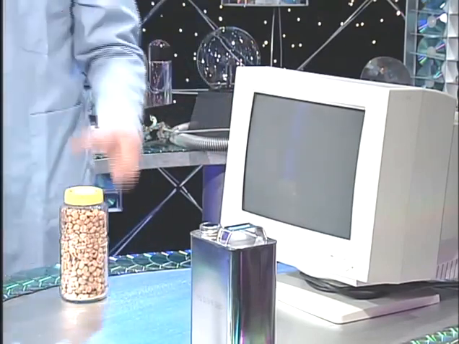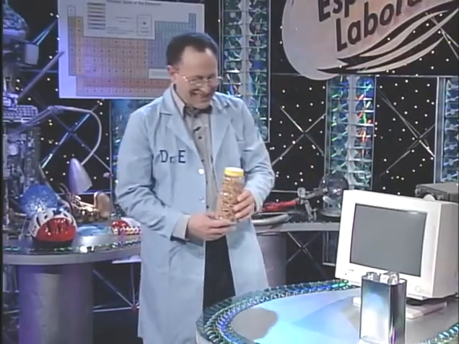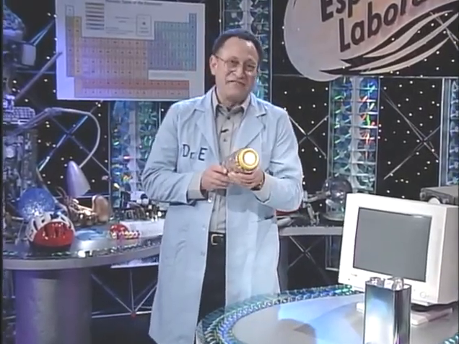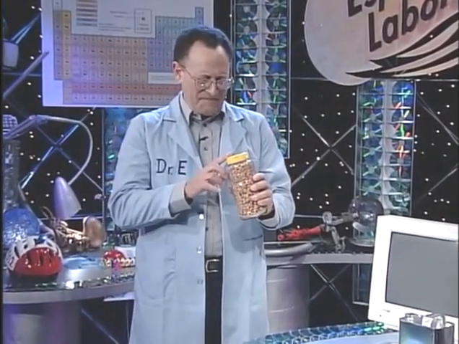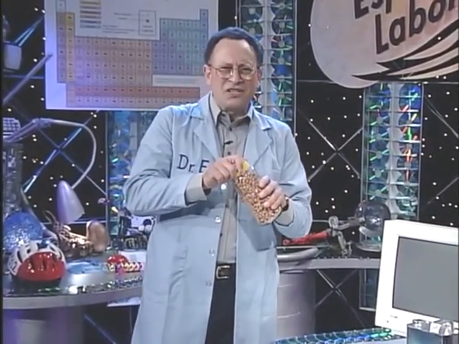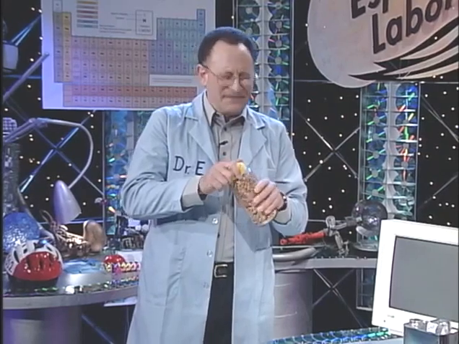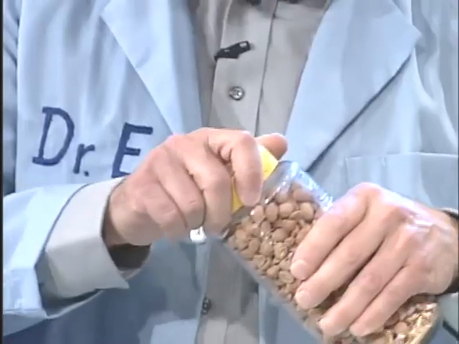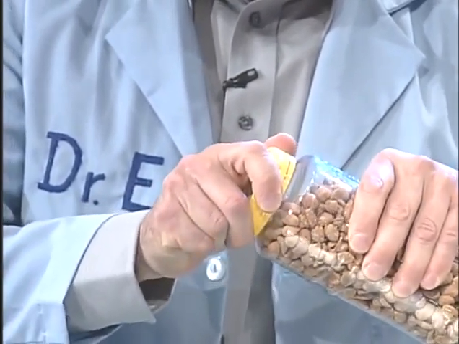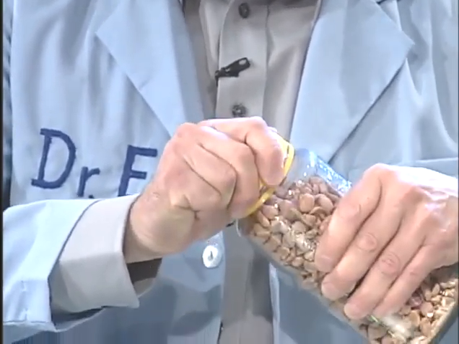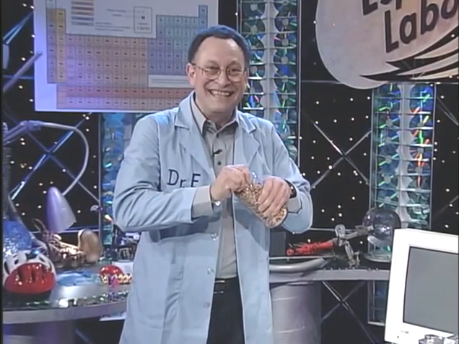Let's start with the peanuts. It says they're vacuum packed for freshness. When I open up the top, all the air will rush in. You'll be able to hear that. So listen carefully. Did you hear it? That was a vacuum.